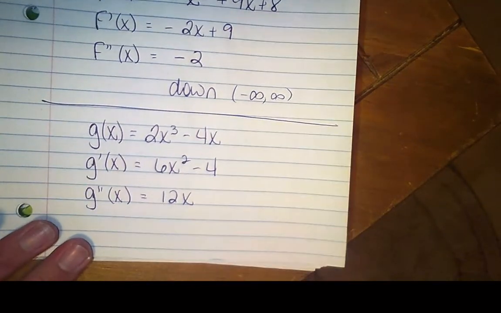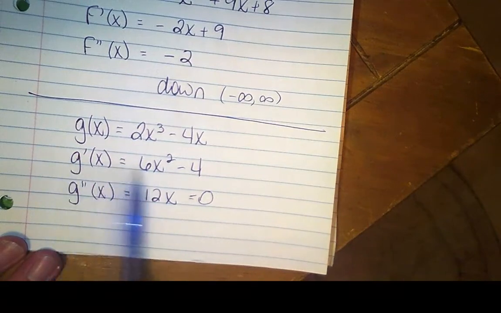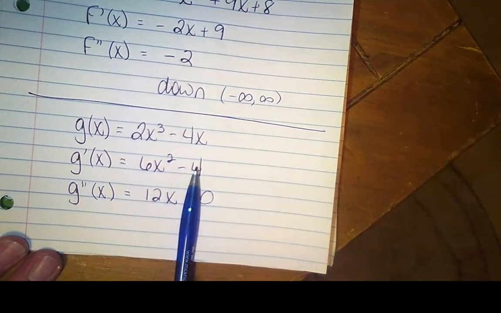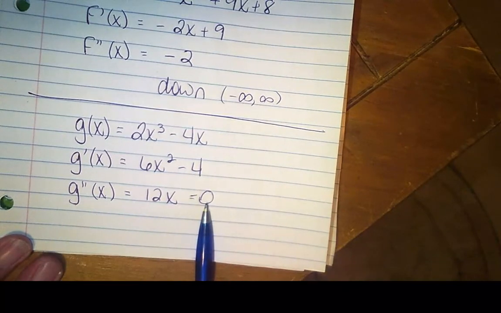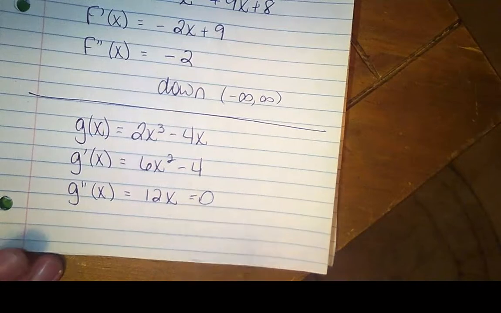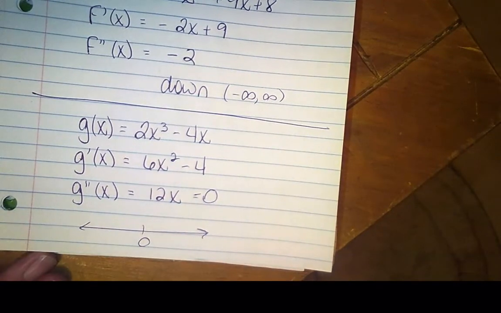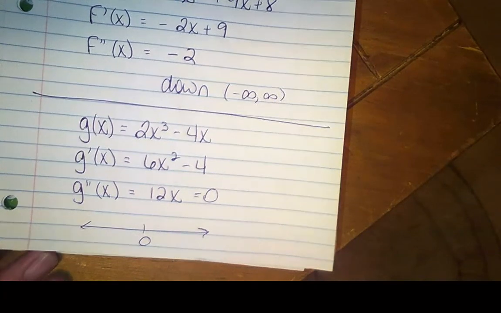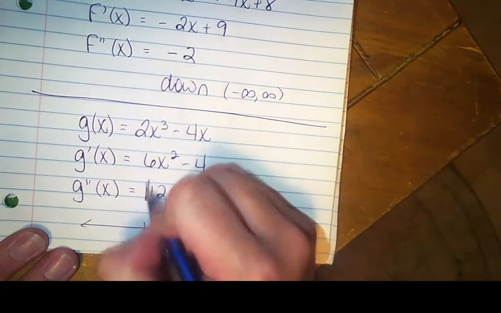Well, now I can set that equal to 0. If I set 12x equal to 0, okay, so just a refresher. First derivative is increasing, decreasing, constant, and it is critical numbers. Second derivative is concavity. So let's take your second derivative, set it equal to 0. So I've got a number at 0 that's a possible point of inflection. I'll know if it's a point of inflection if there's a change in concavity. If it goes from concave up to concave down, then there's a point of inflection here. If it goes from concave down to concave up, there's a point of inflection here. Okay, so put your test numbers in here.